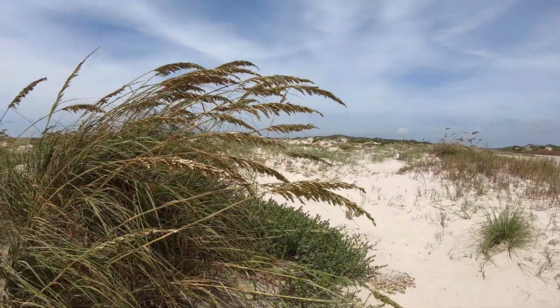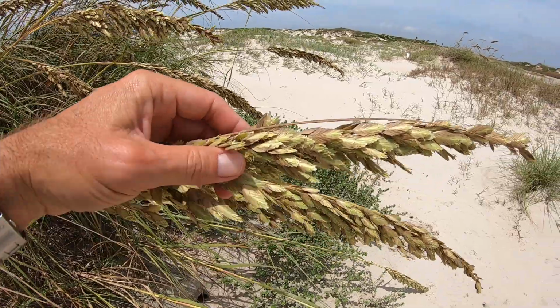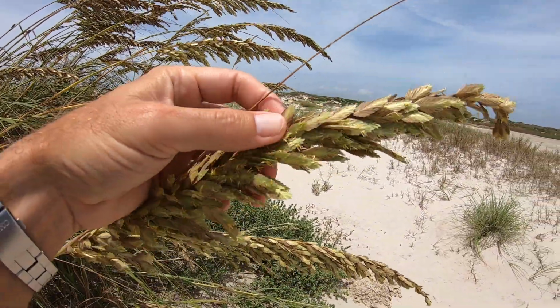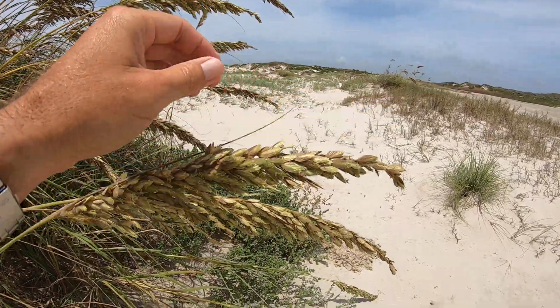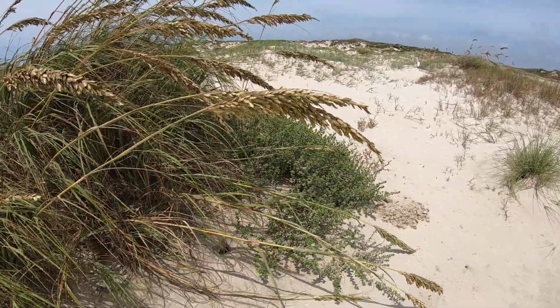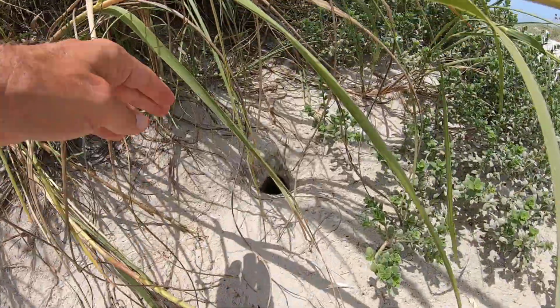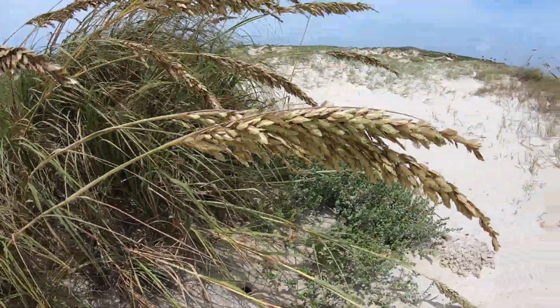Now, why do we care about these cool plants? Now look, they're blooming right now, real pretty. These little pods on them. And so things eat these, as you might imagine. So we've got ground squirrels, which actually I saw one just a while ago run into that hole right there. So little ground squirrel in there.